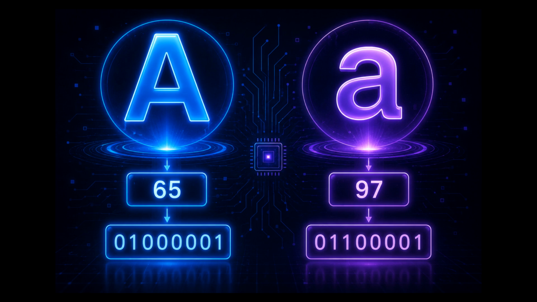These numbers are then converted into binary. Uppercase A becomes 01000001. Lowercase a becomes 01100001. Although they represent the same alphabet letter, the computer stores them differently. This allows software to distinguish between uppercase and lowercase text and display each character correctly.